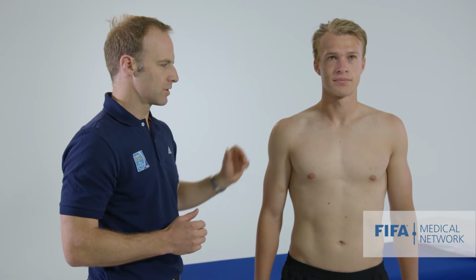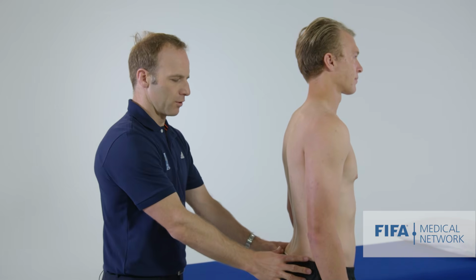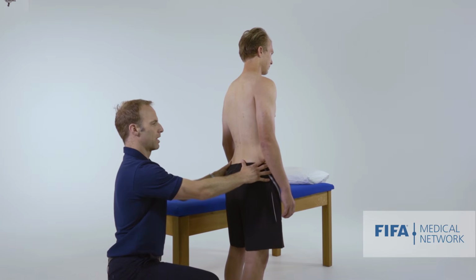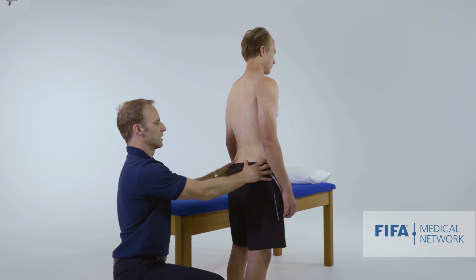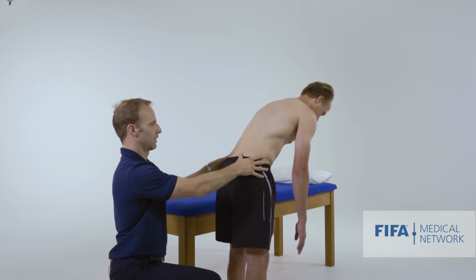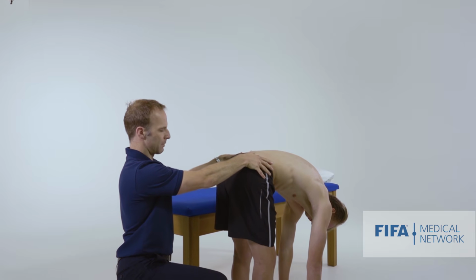Having inspected, we're going to have a look at Jesse's range of motion. So if we get you to turn side on again, Jesse. First range of motion I'm going to have a look at, I like to be sitting down behind the athlete, holding onto their pelvis. And we're going to ask Jesse to bend forward, try and touch his toes, keeping his knees straight. So looking to see whether he has any pain or problems with lumbar flexion.